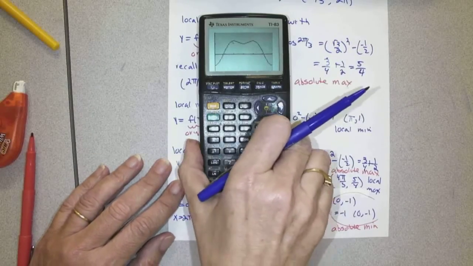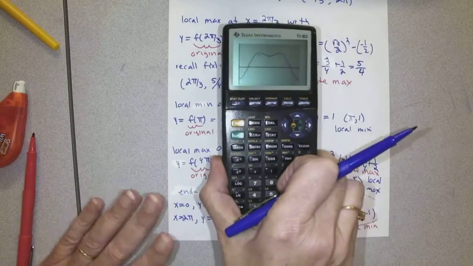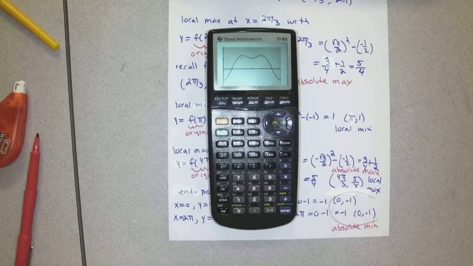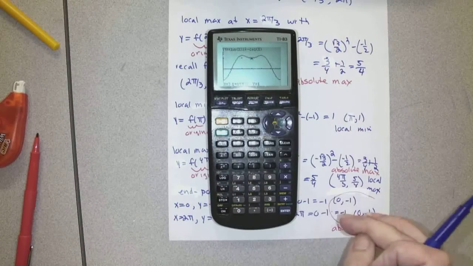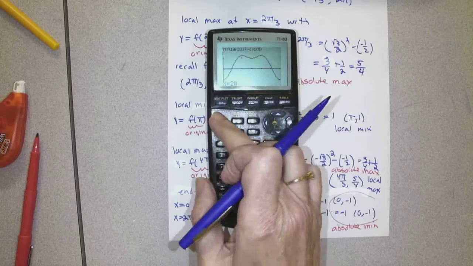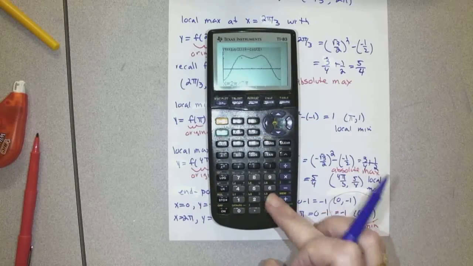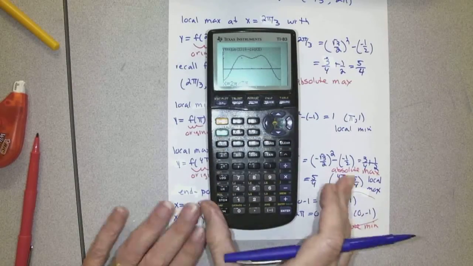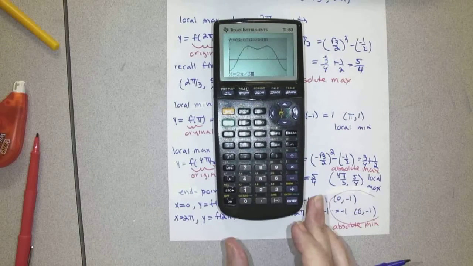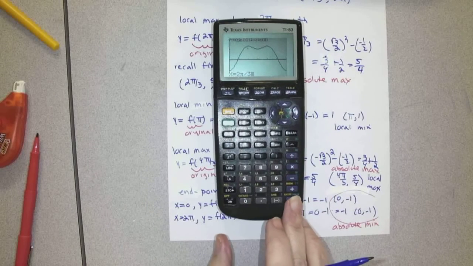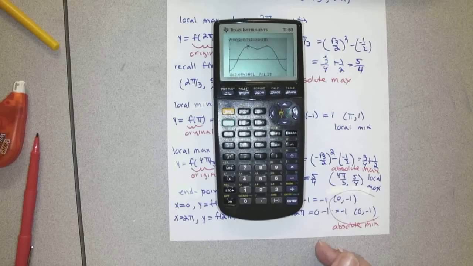We said that we had absolute maximums and local maximums at 2 pi over 3, 5/4. So trace 2 pi divided by 3. We said that that should be both a local and absolute maximum. So I put that number in, did trace, put that number in there, hit enter. It goes to that point, and it, honest to goodness, tells me, yep, that's a local max, and not only does it look like a local max, it gives me the correct y coordinate, 5/4.